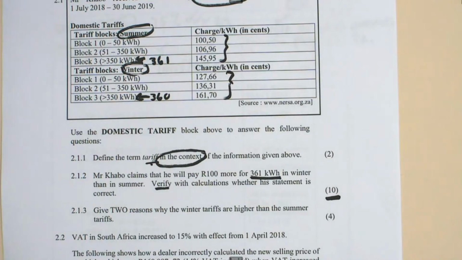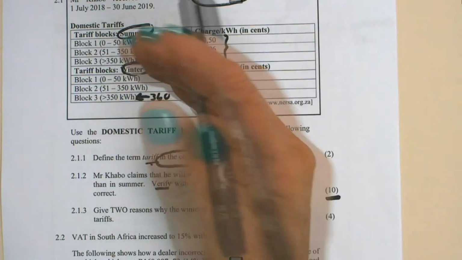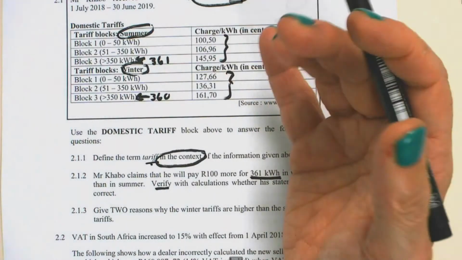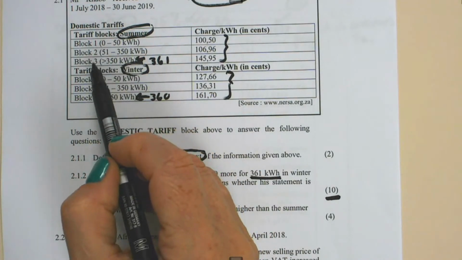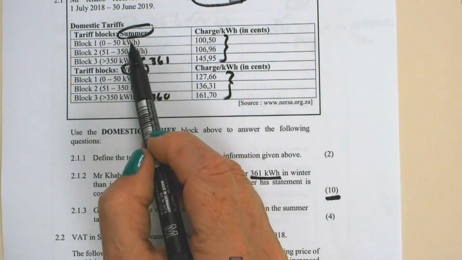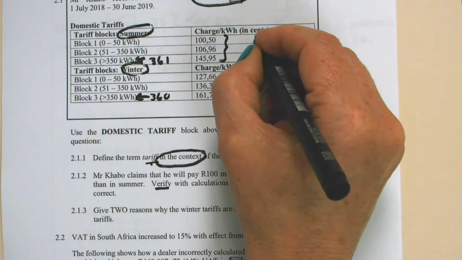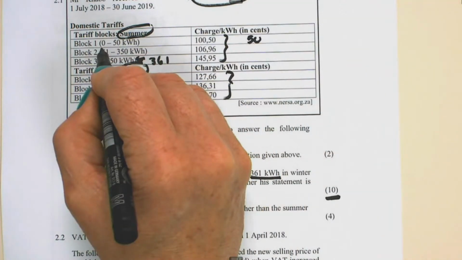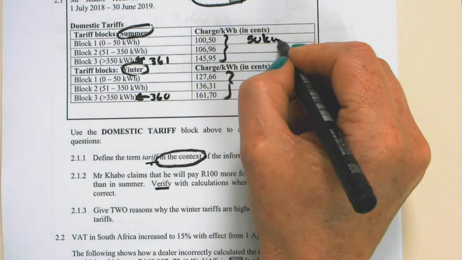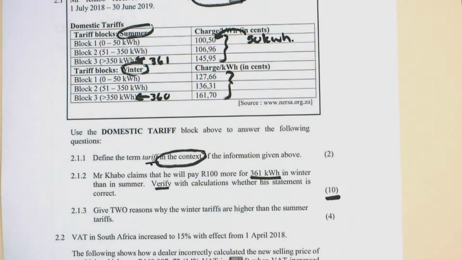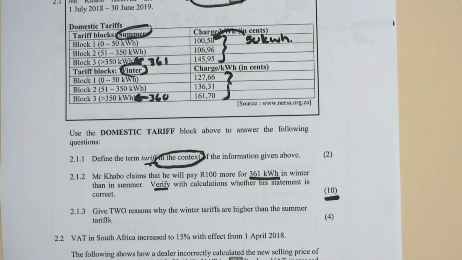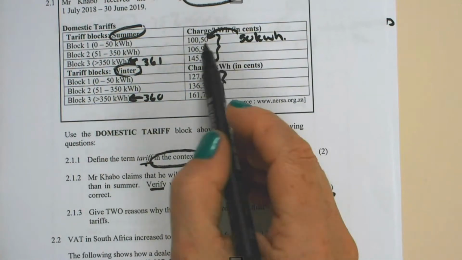Now remember that this is the way that tariffs are written when it is electricity tariffs. The more you use, the more you pay. But you also pay more per block that you are using. So the first 50 kilowatt hour, because in this block from 0 up to 50 kilowatt hour, there are 50 kilowatt hour. That we will get at a rate of 100.5 cents.